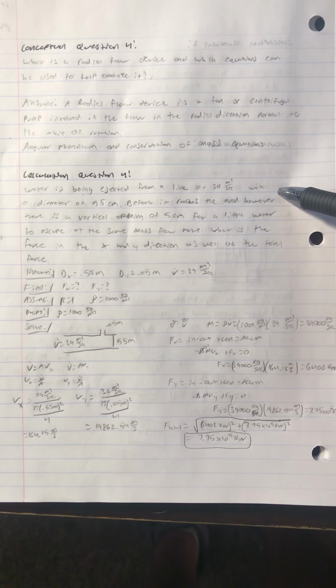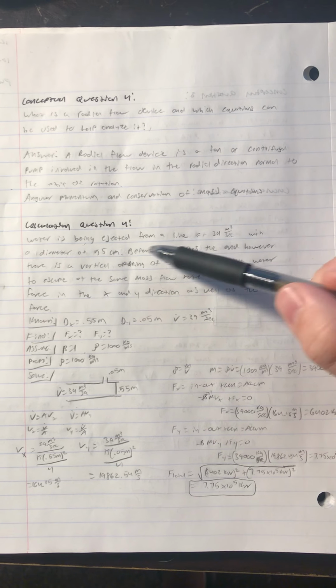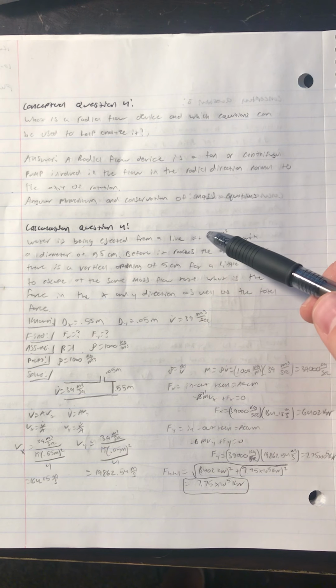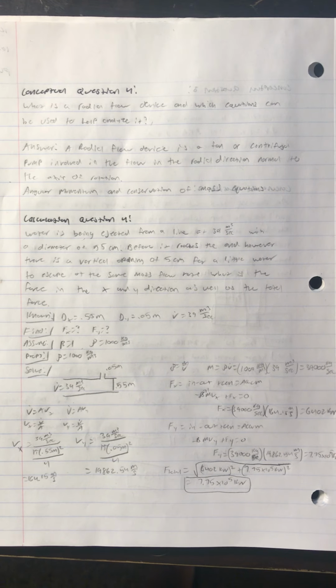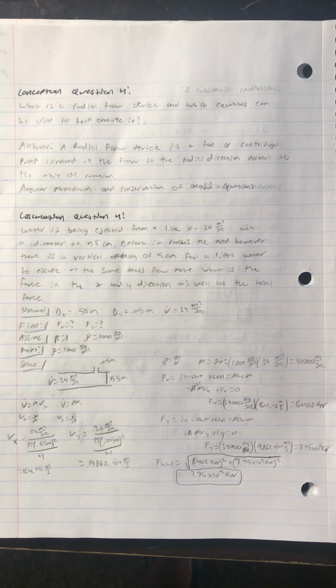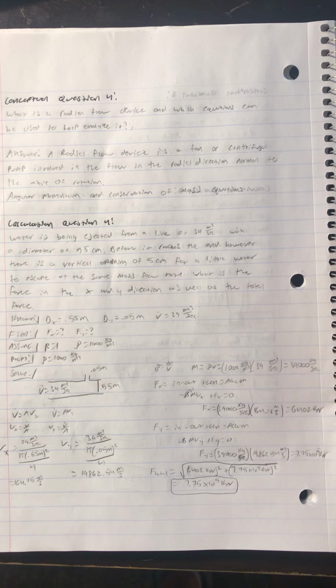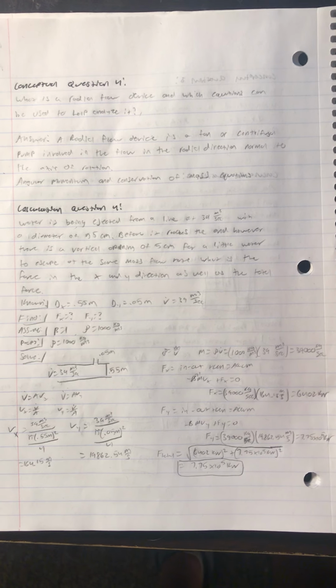Then the last calculation question. Water is being ejected from a line at 39 meters cubed per second with a diameter of 55 centimeters. Before it reaches the end, however, there is a vertical opening of 5 centimeters for a little water to escape at the same mass flow rate as this. What is the force in the x and y direction as well as the total force?